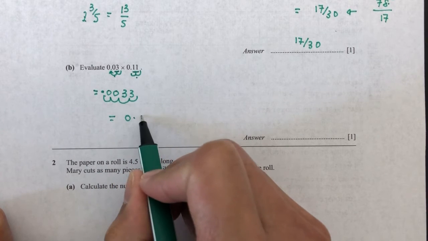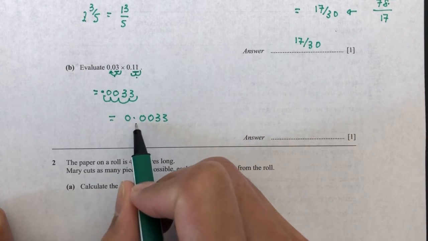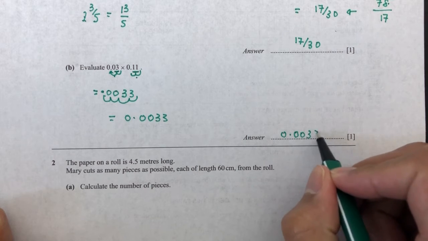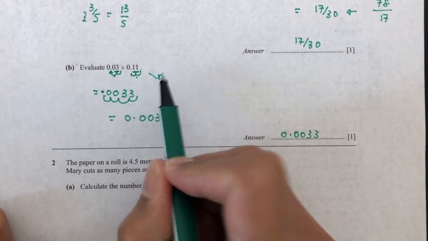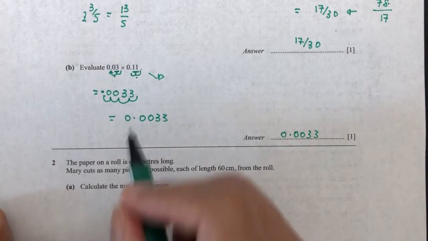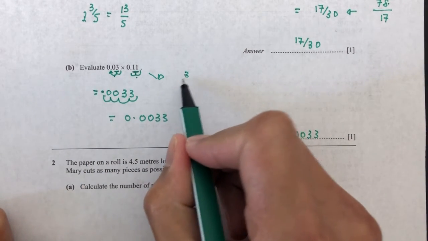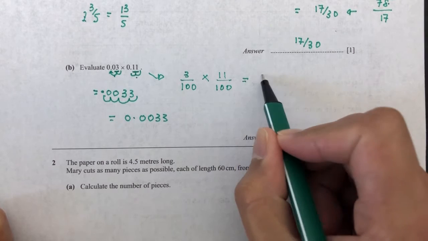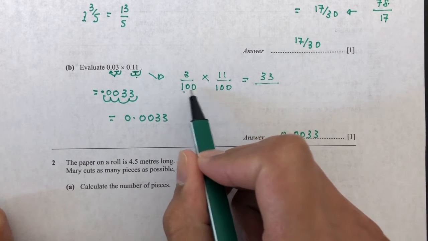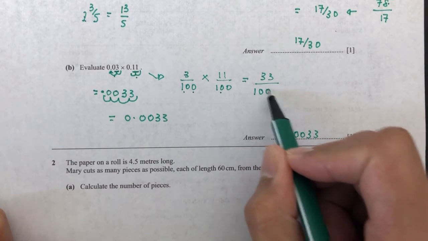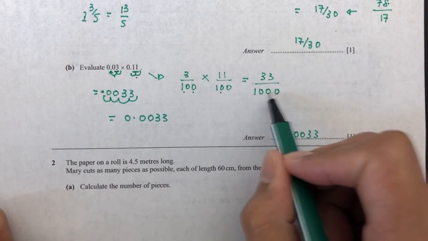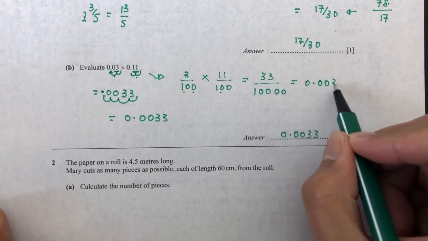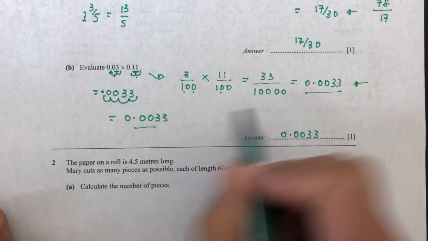So your answer will be 0.0033. We have 4 decimal places in the answer. Another way to do this question is to rewrite those numbers as fractions. So 0.03 is 3 over 100 multiplied by 11 over 100. You will have 33 divided by, what is 100 times 100? It will be 10,000. Then we do the division and we have 0.0033. So same answer, different method.